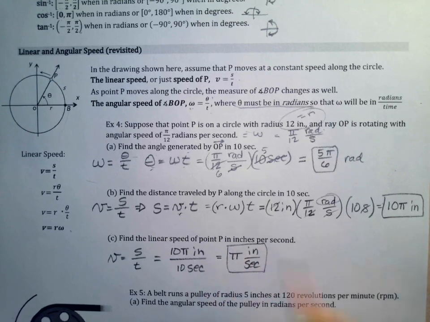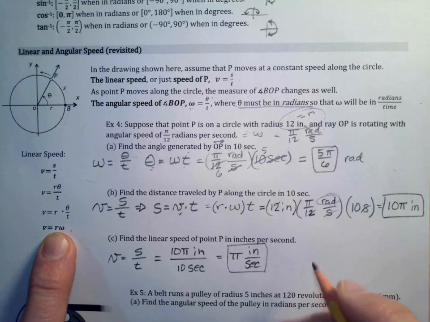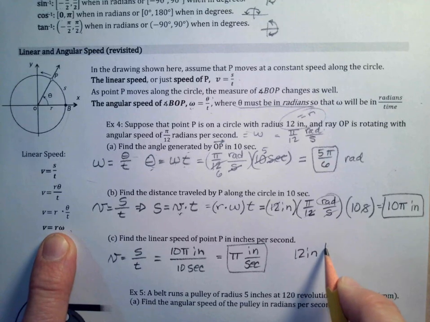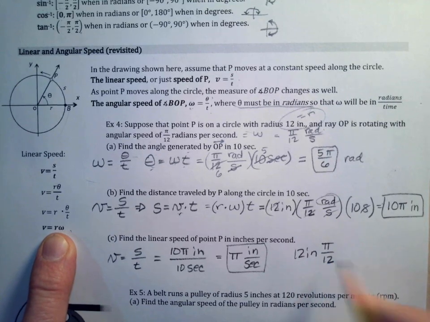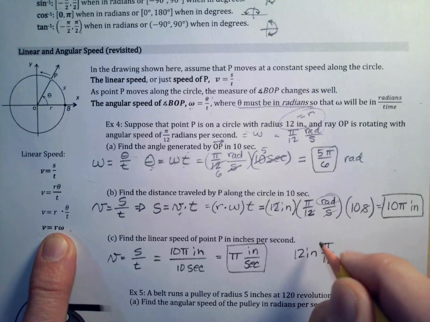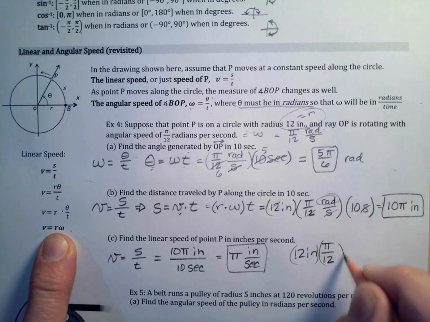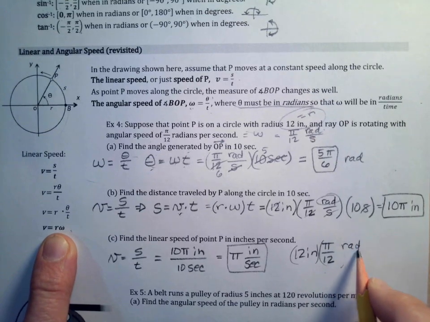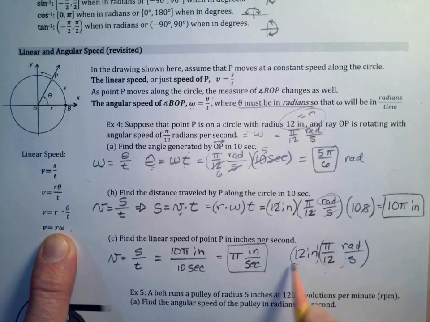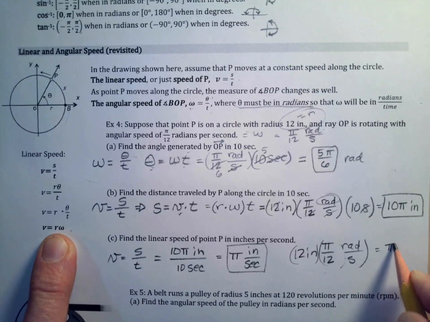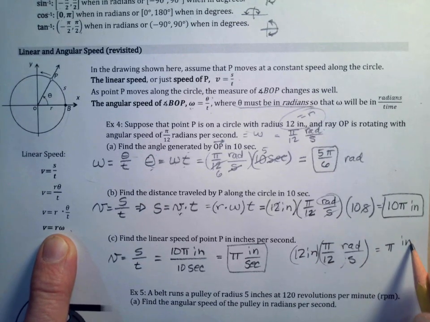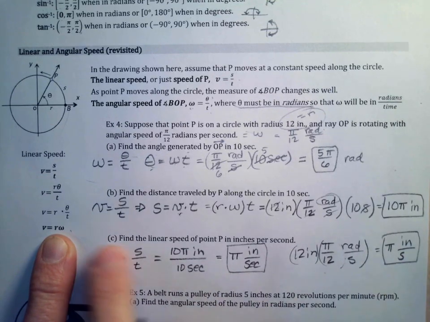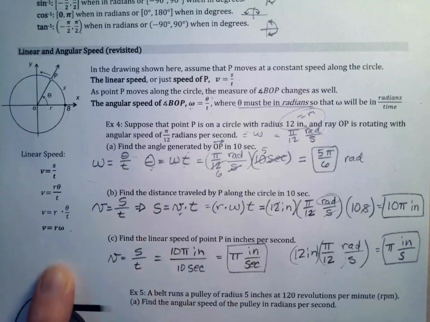Let's go ahead and do that with our other formula, r omega. So that was 12 inches times pi over 12. This one is inches, and this one is radians per second. And so you can see we get the same thing. We get pi inches over seconds. So you get the same answer if you use that formula versus if you just use that formula.